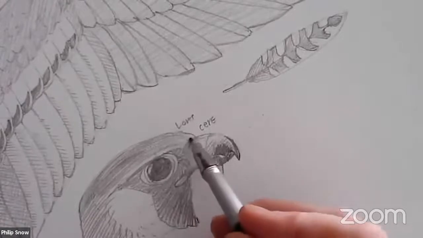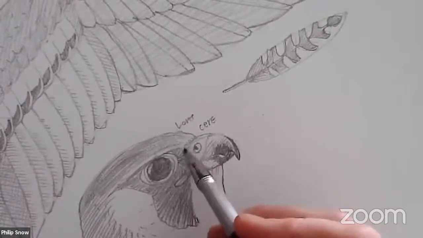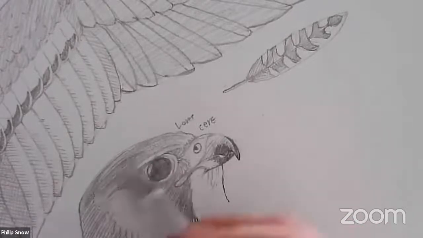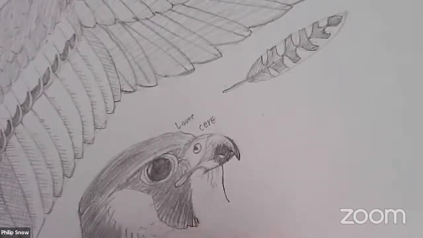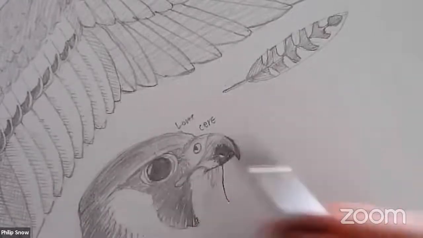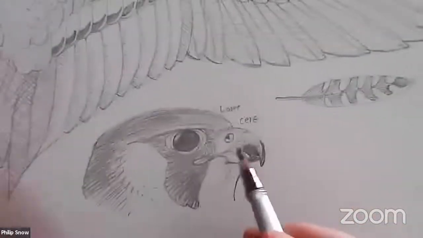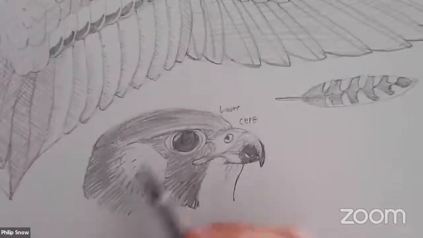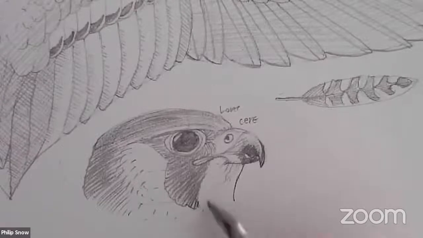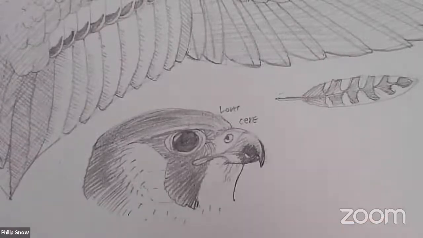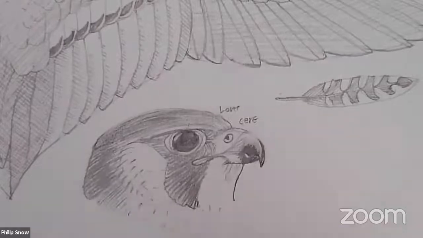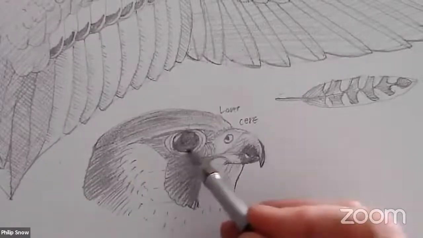But down here, you'll often have a little pale bit around the edge of the cere. And that's quite dark at the back as well. And these go down, of course, and become streaks and bars down the front.